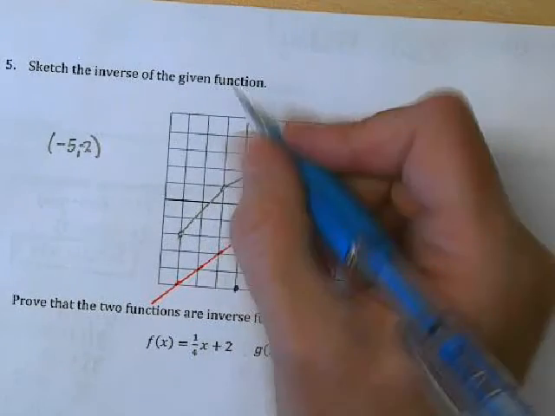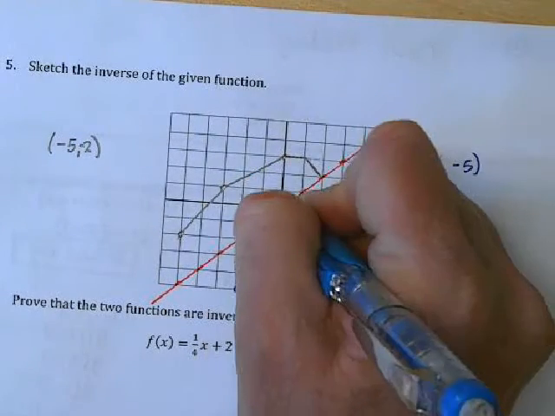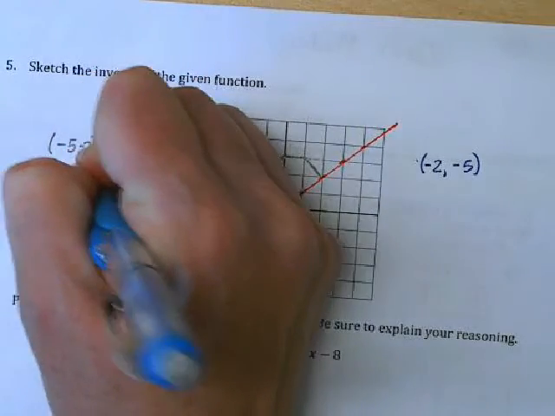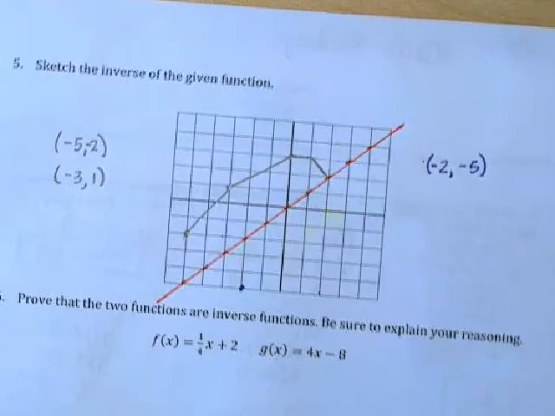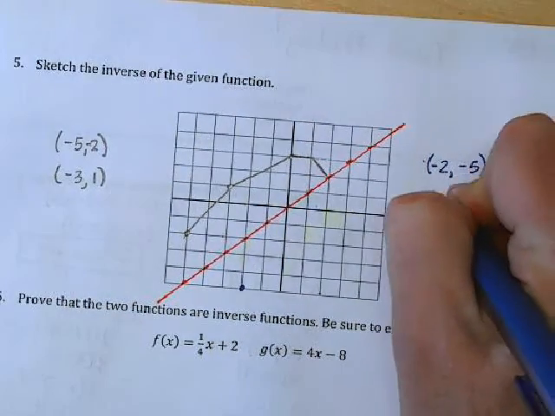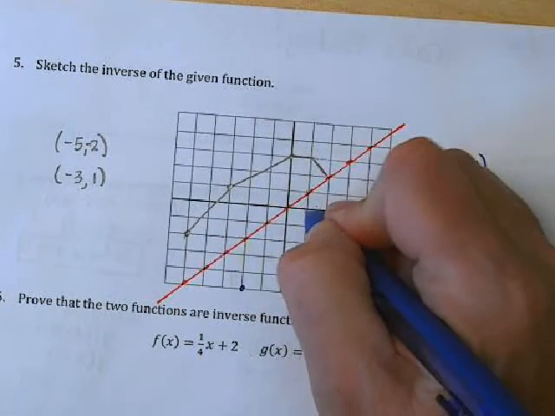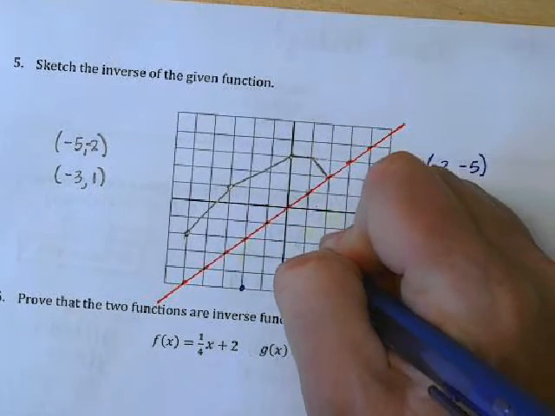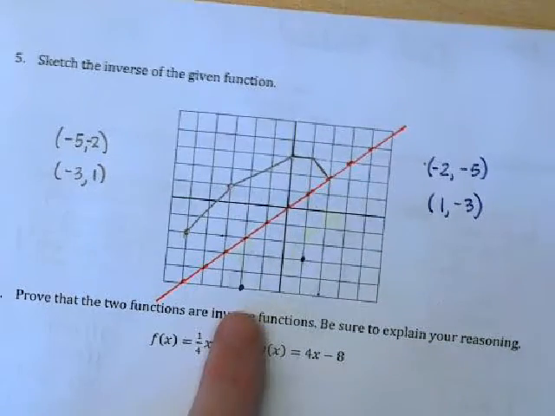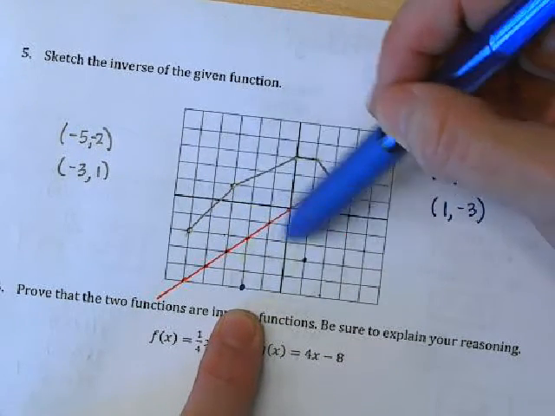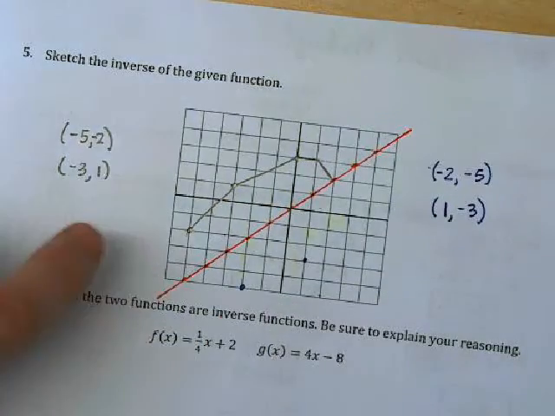Then I'm going to go to this point right here, the point -3, 1. When I do the inverse, it's 1, -3. So 1, 1, 2, 3. And again, I always check, just like that first one, it was almost a mistake. Yeah, that looks like they would reflect right across from each other.